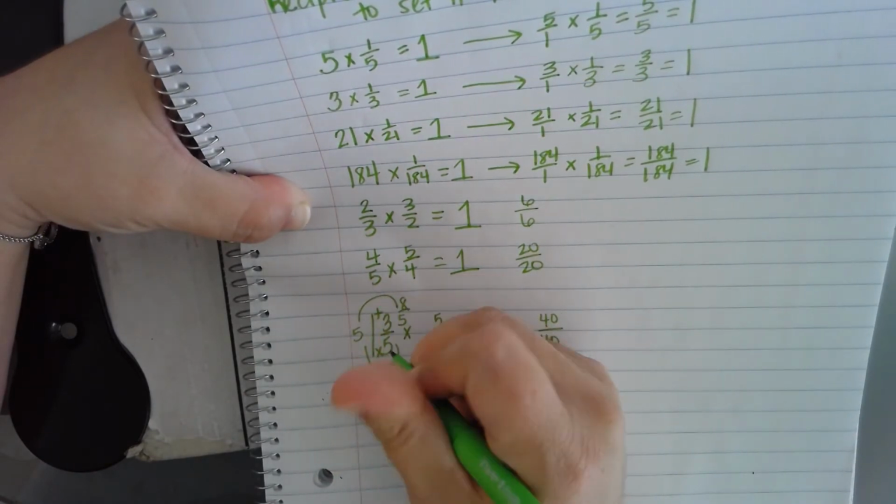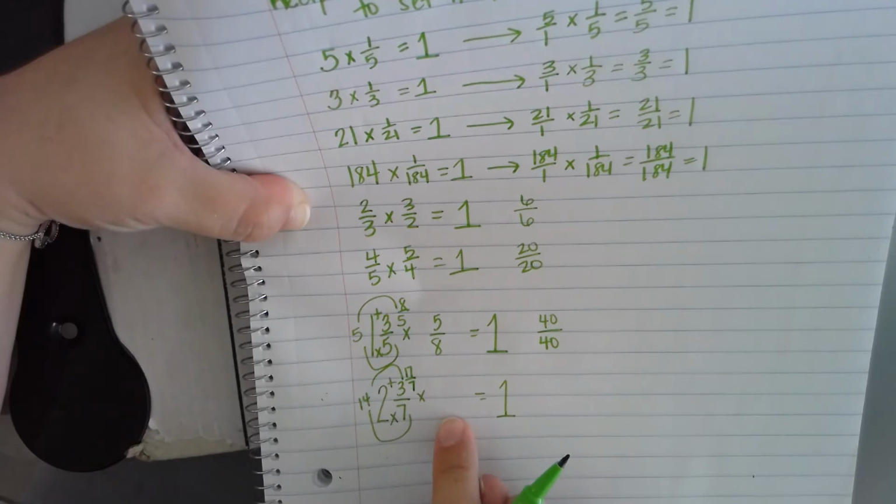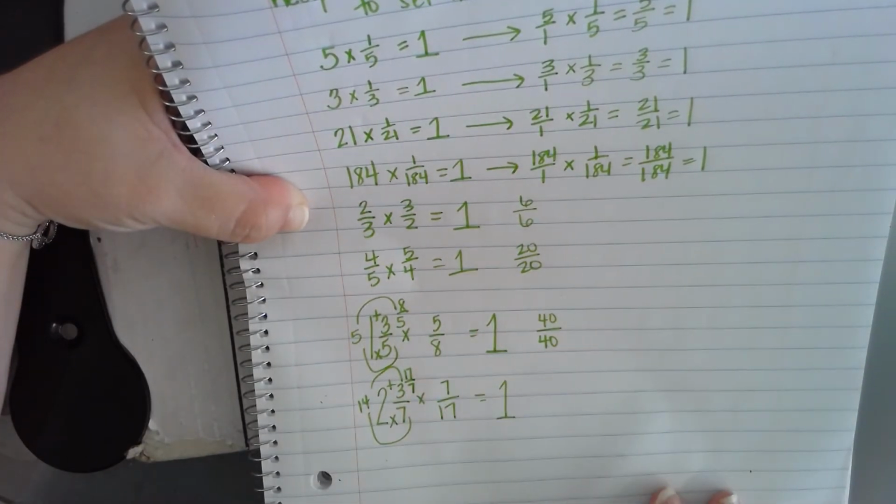So what'd you get for your improper fraction of 2 and 3/7? 17 over 7? Yeah, 17 over 7. Excellent. So what is its reciprocal? 7/17. I put that. 7/17. Okay.